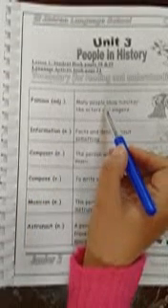Good morning, Unit 3. Today I'm going to explain the first lesson in Unit 3, People in History. Let's start with the first word. Here we have the word famous. Famous is a person who a lot of people know, like actors, singers, and football players. For example, Michael Jackson is a famous singer, okay, or Amr Diab is a famous singer.